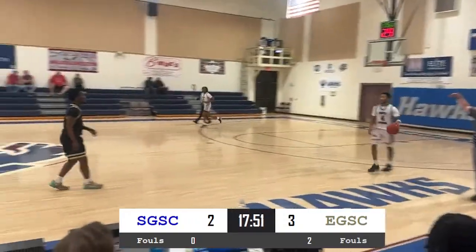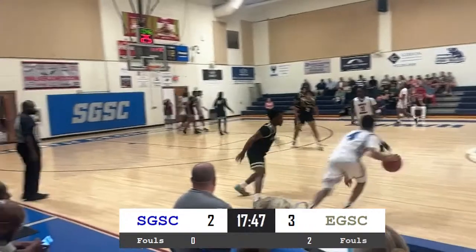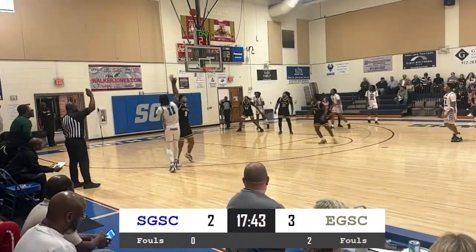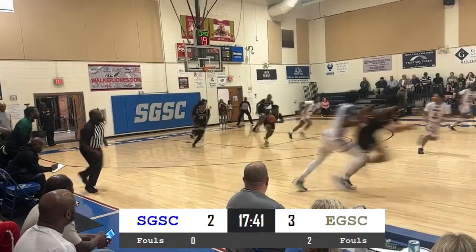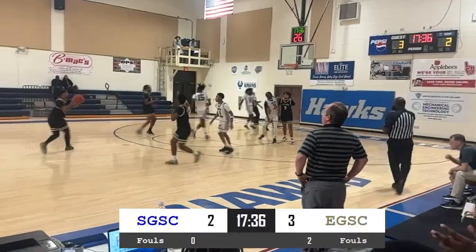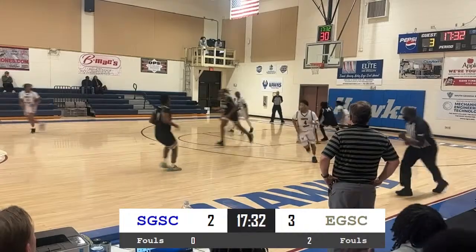Chandler with the inbound to Ashton Penniman. AP kicks to Am. Am with it on the wing. It's a 3. It's a tough one. It's up. It doesn't go. Rebound here for the Bobcats. East Georgia running the floor. Ball back up top 3. East Georgia doesn't go. Rebound here for Rainey.